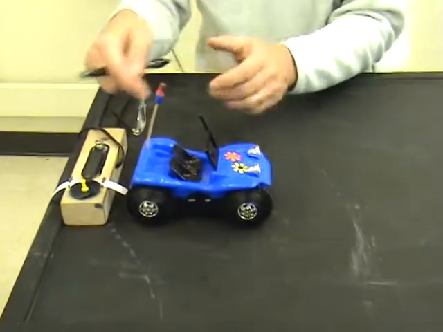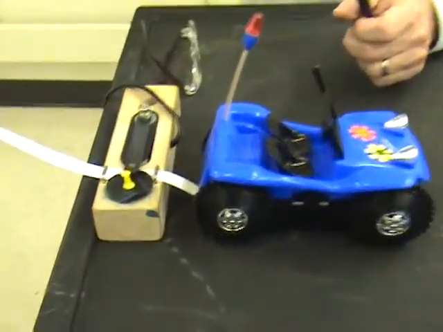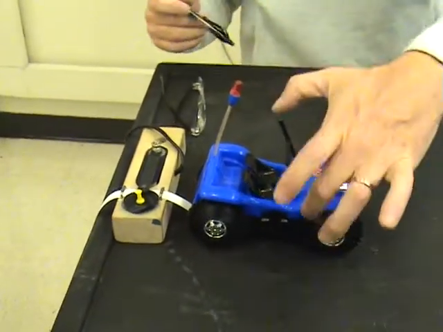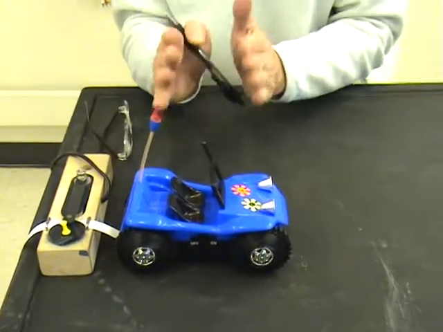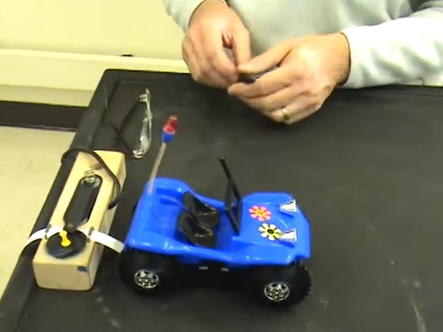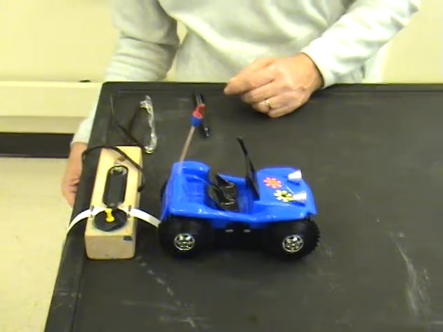So the car is already taped to the bottom of the piece of paper. The piece of paper is hanging over here on the side. So once I turn the timer on and turn the car on, you'll see the paper is going to get pulled through by the car, and the ticker timer will be creating that dot model of the motion of this guy. And here's what it looks like.